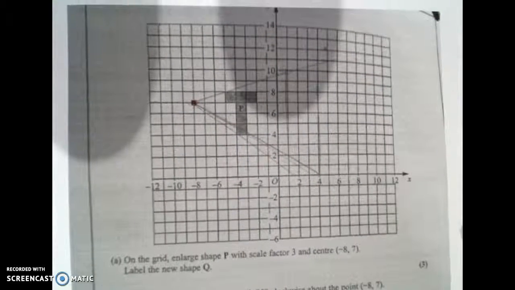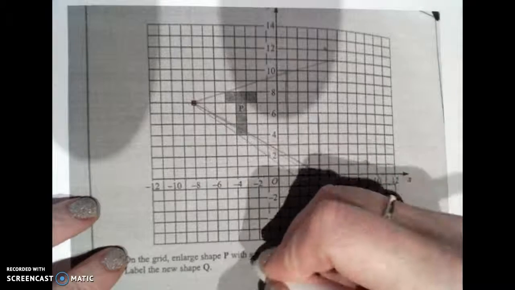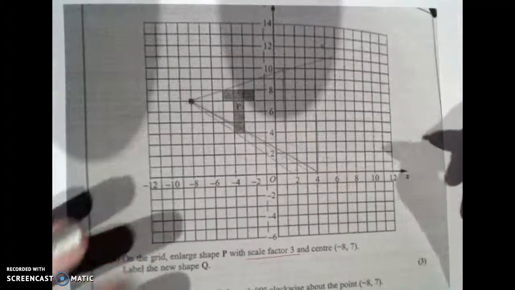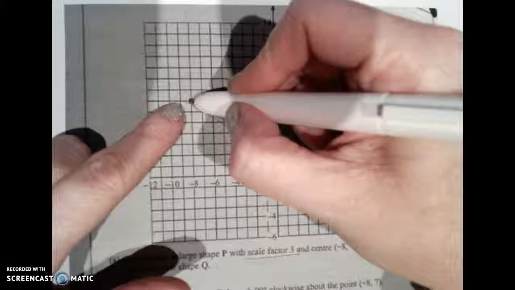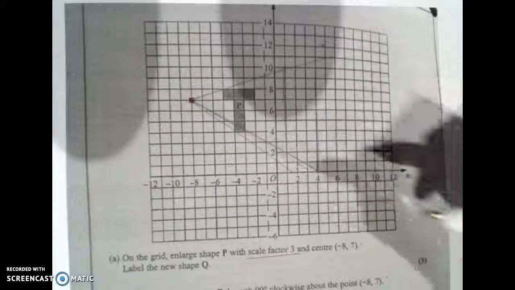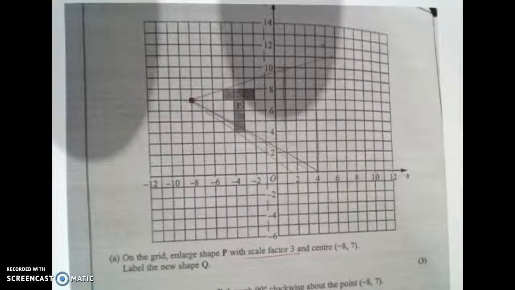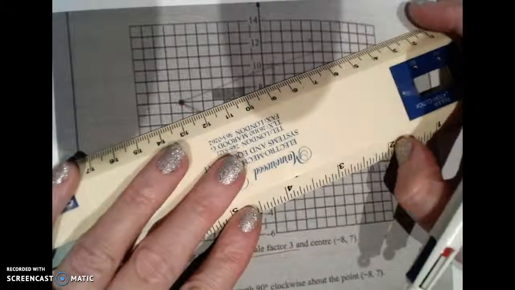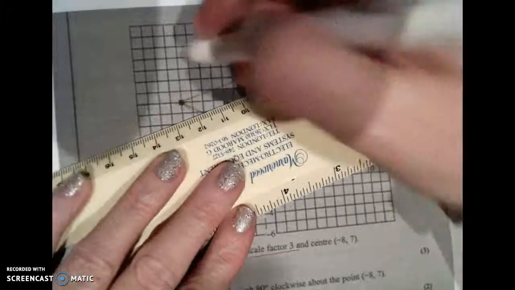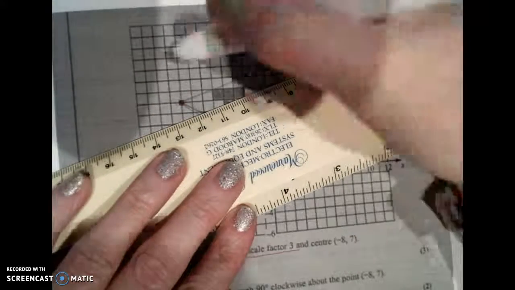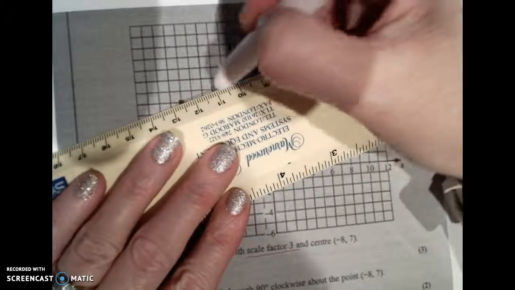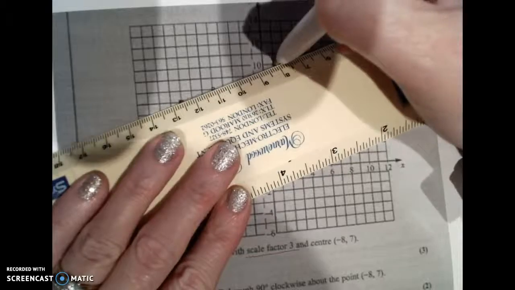You're right there. What you need to do is say, if I'm going to enlarge it with a scale factor 3, your shape's going to be 3 times as big, and it's going to be 3 times as far away from this point. So with your ruler, if you put it down on that point and we start by looking at this corner, that corner is going to be 3 times as far away from that corner.